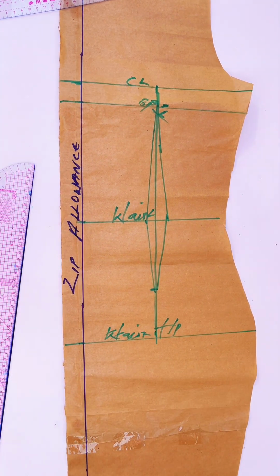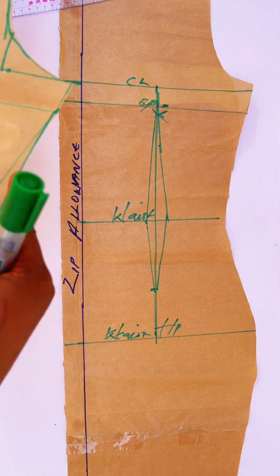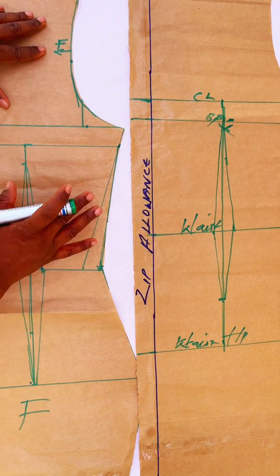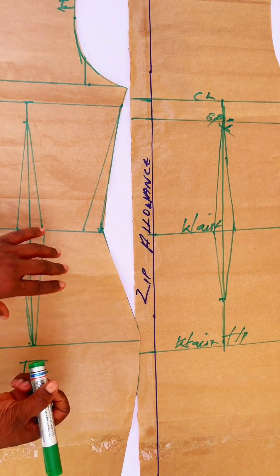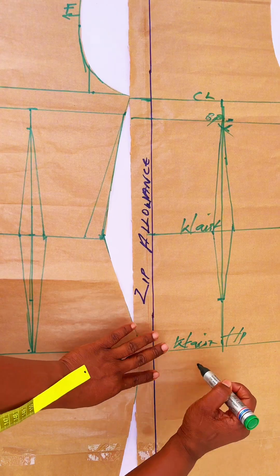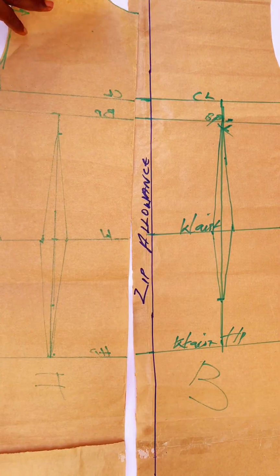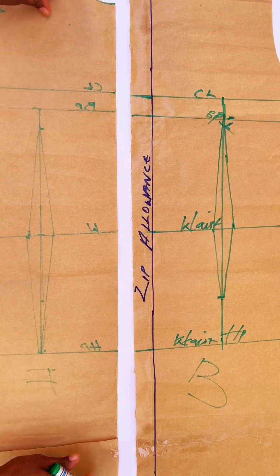Okay, so after imputing this dart, you're going to go ahead and add allowance. All right, the allowance for the waist, which is 1/2 inch, that is 1 inch. All right, you're going to go ahead and add all those allowances. All right, so that is just it on how to cut a basic gown. You can style it with any kind of hand. You can go ahead and style it with any kind of neck using this. Okay, that is the front and that is the back.